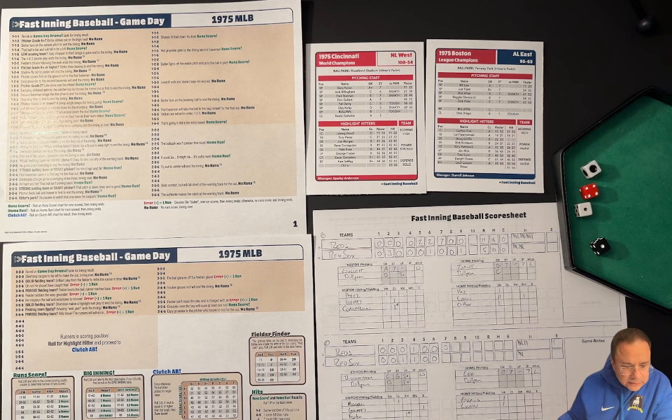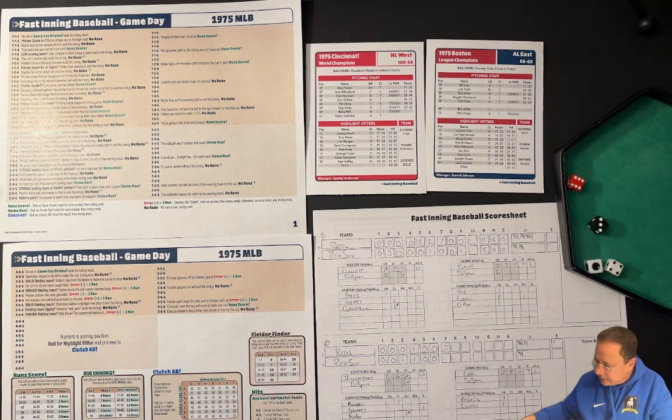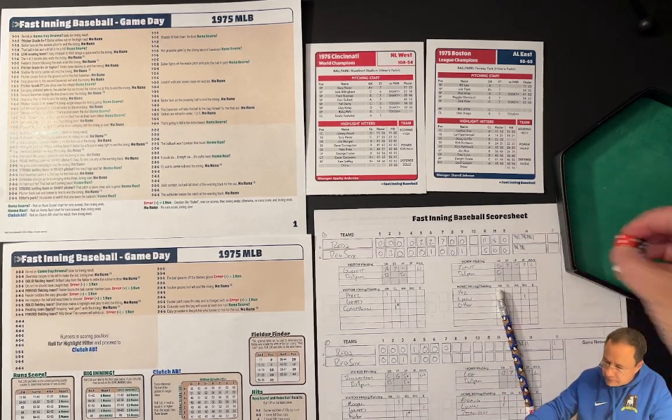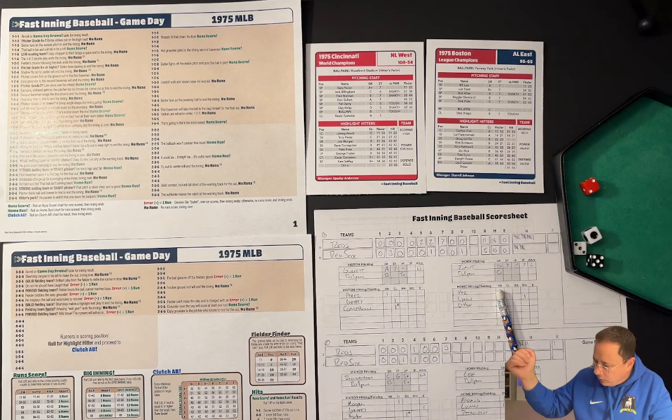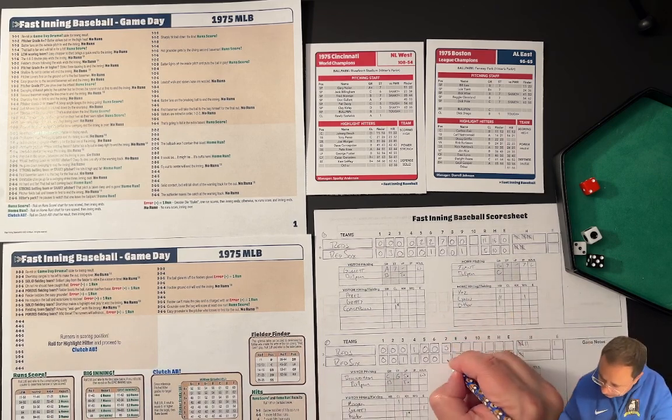1-1-4. Oh, it's a scoring. It's a key hit for the Red Sox. They're going to come back with some runs. 34. Petrocelli with a key hit. Let's see how many runs come home. It's a 53. They are high scoring. That's a 4-run inning on 4 hits.